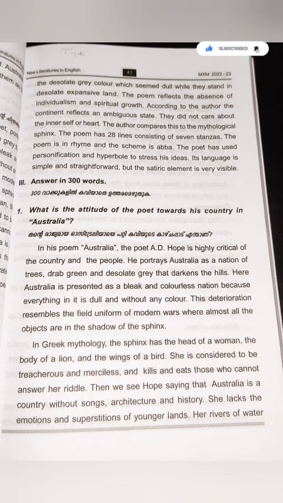According to the author, the coordinator reflects an ambiguous state. They didn't care about the inner self or heart. The author compares this to the mythological Sphinx.